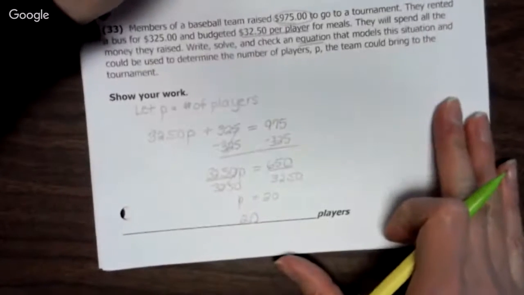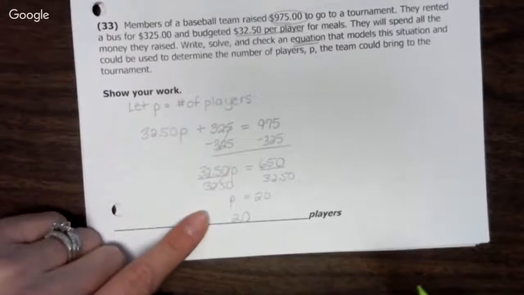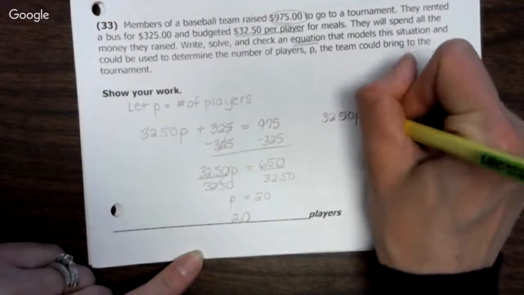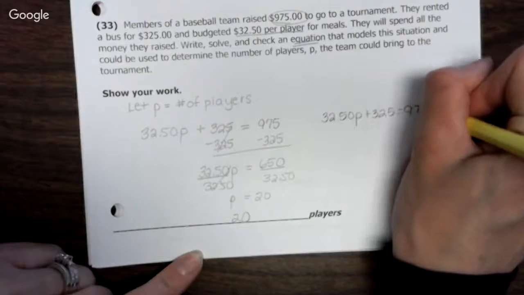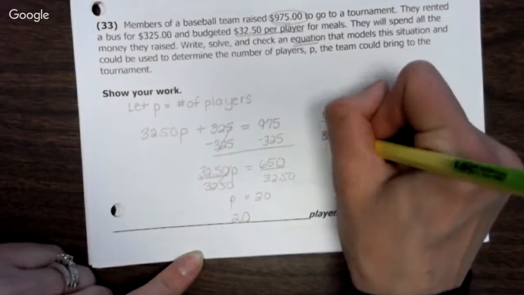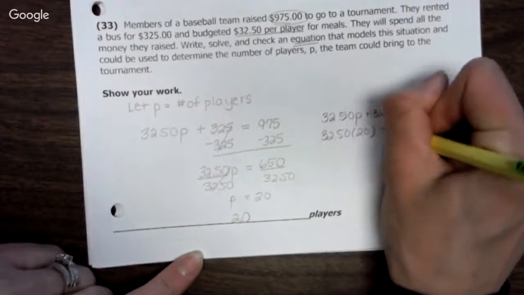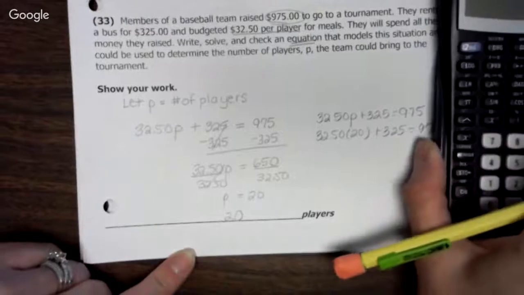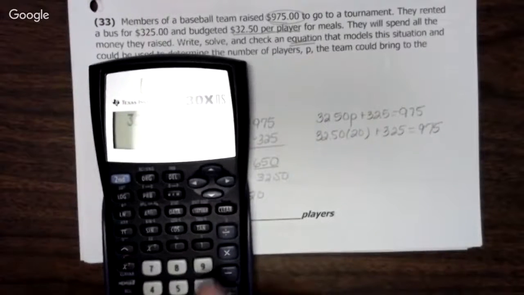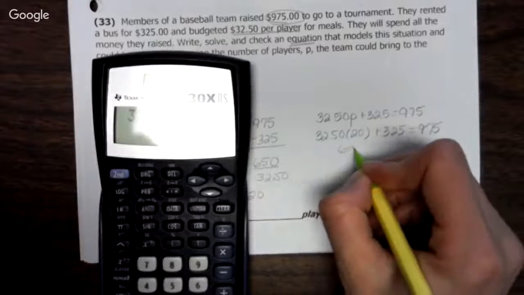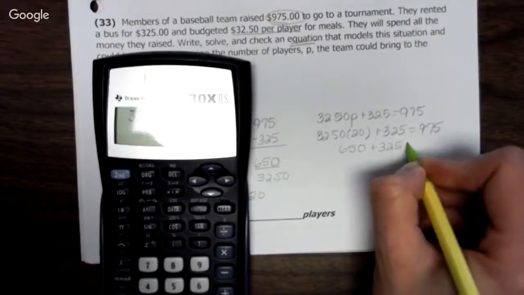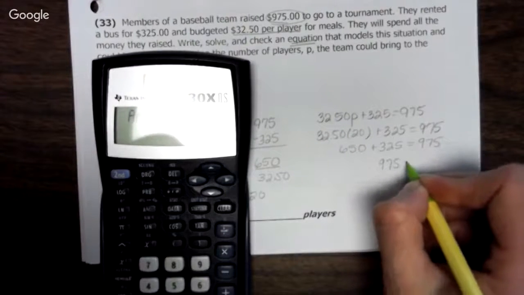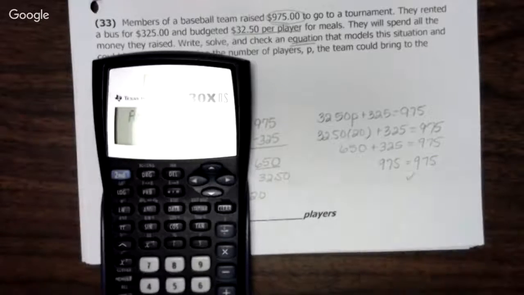Now, you can write 20 on the line, because P is equal to 20, so that would be correct. All right, let's do a quick check. We're going to rewrite the equation. We're going to replace P with 20, because that's the value of P. This is not an inequality, it's just an equation. Okay, so we have $32.50 times 20. That gives us $650. Now just add the 325 on and you get 975 equals 975. So it does work and it does check.